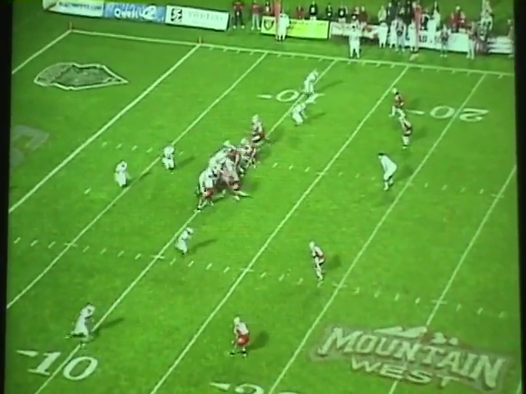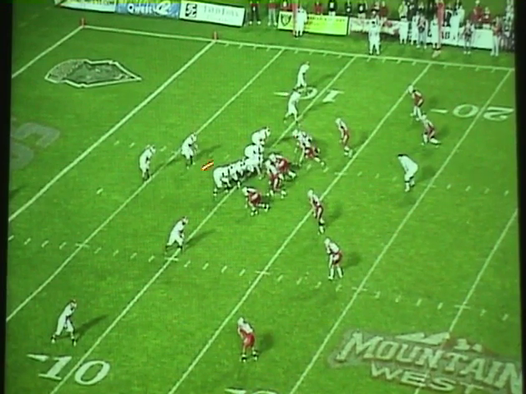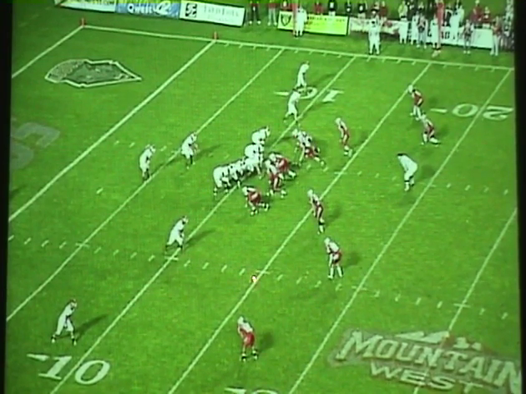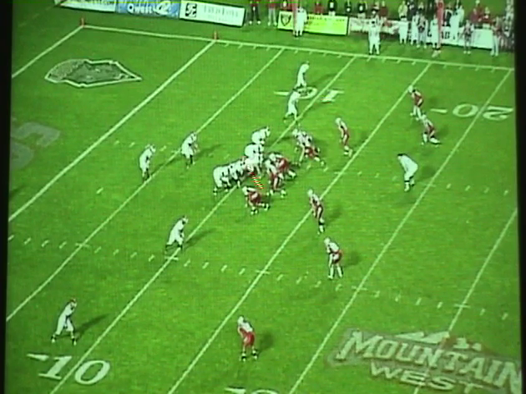Okay, you see the quarterback move the back here. Most of the time when we're in 2-by-2 formations, we want to run this to the field just because, you know, there's one extra guy to block over there. This was a check play.